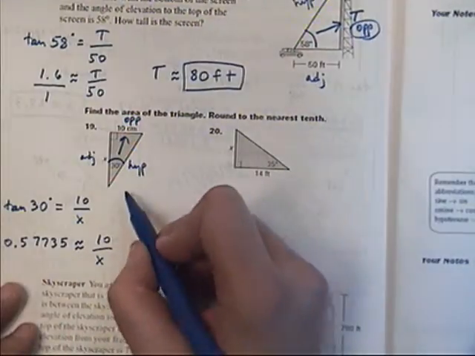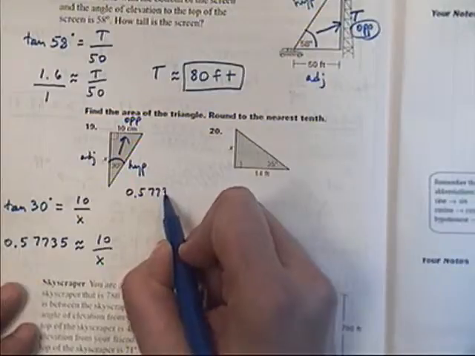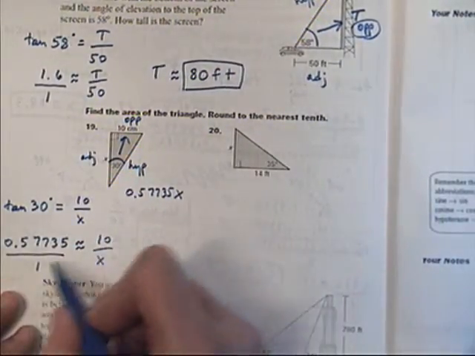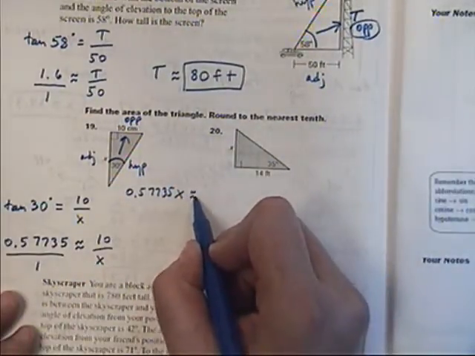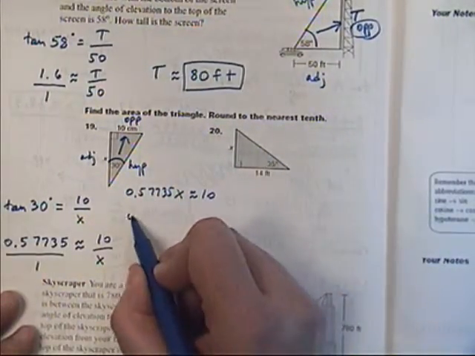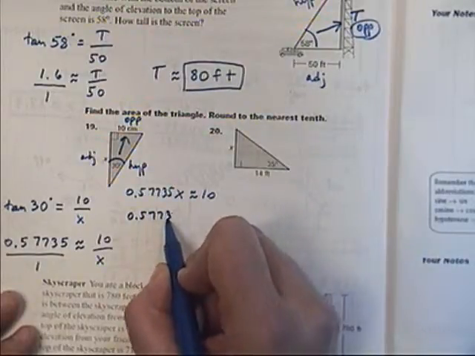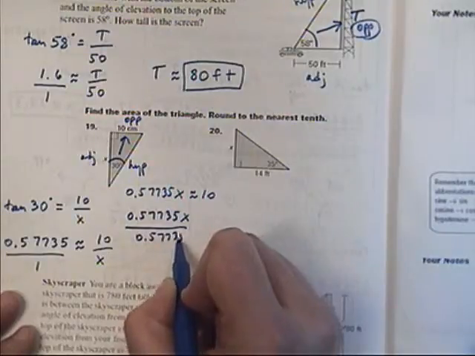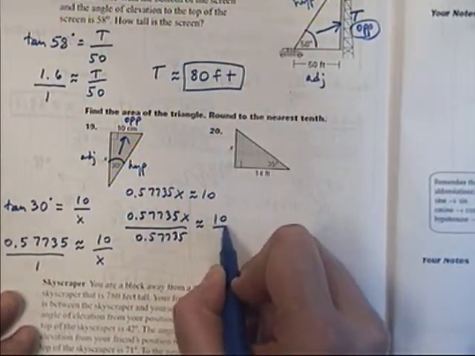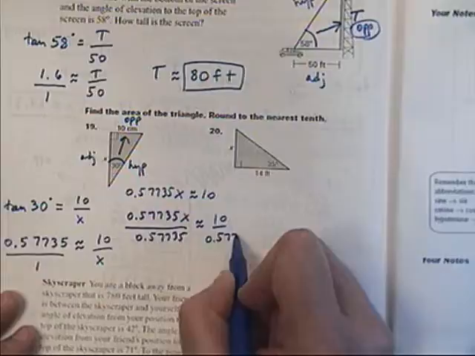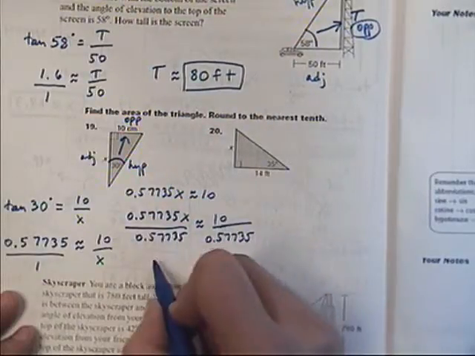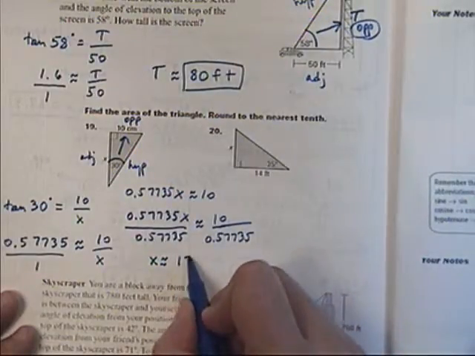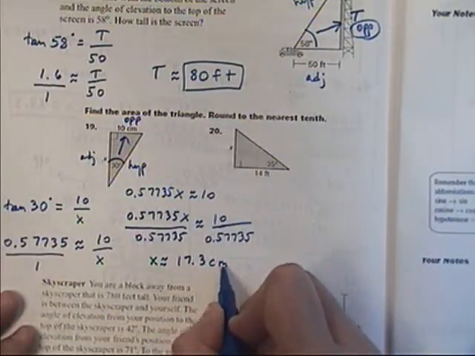And if I cross multiply here, I get 0.57735x, when I multiply this way, equals 1 times 10, which is 10. Now this time I'm going to have to divide on both sides. I have an extra step. I'm going to have to divide on both sides by my big decimal. The reason why I kept my decimal really long is that when you cut it off too short, you get an answer that's not quite right. So 10 divided by that decimal is approximately 17.3 centimeters.